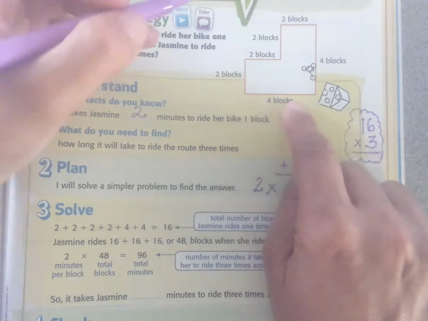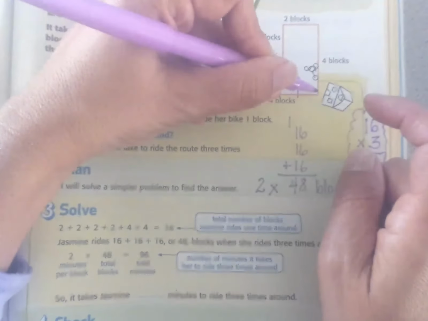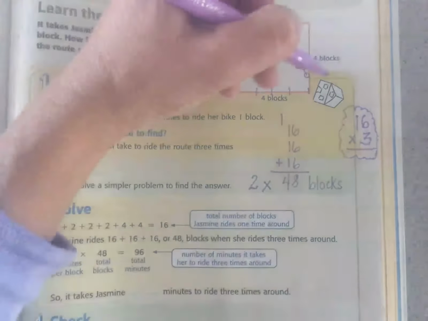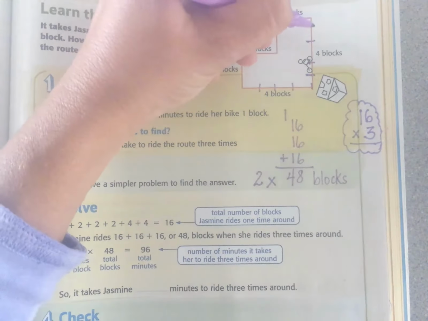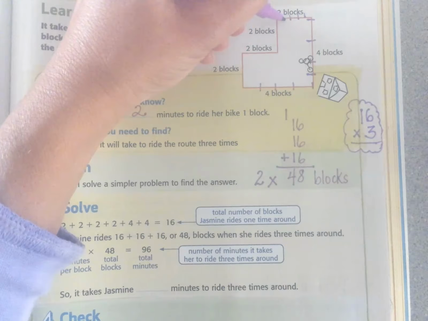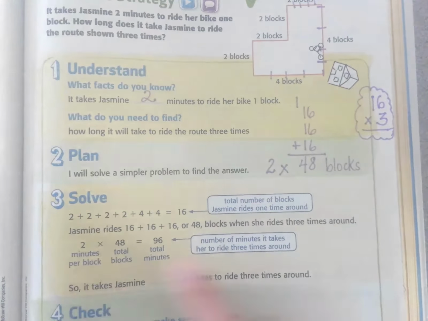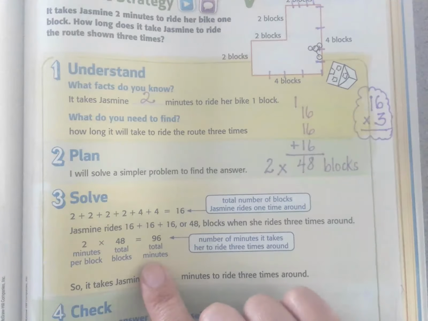And that's not like one of these. This would be 1 block, 2 blocks, 3 blocks, 4 blocks. It takes her 2 minutes for each one of those blocks. Then again, 2, 4, 6, 8, and then 2, 4, 6, 8. Well, the best thing we can do this time definitely is multiply 2 minutes times 48 blocks, because she's doing this 3 times, equals 96.